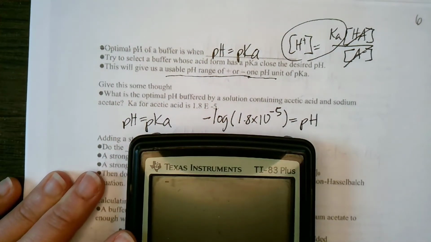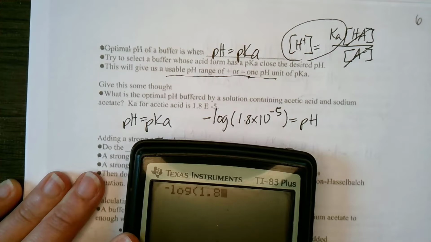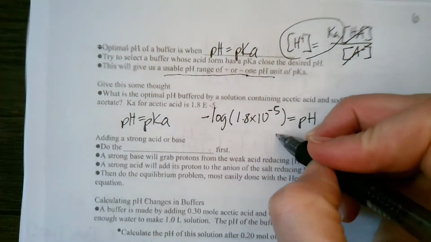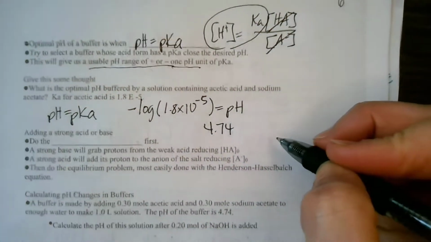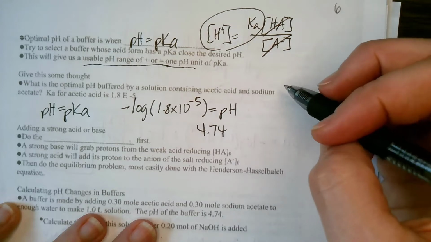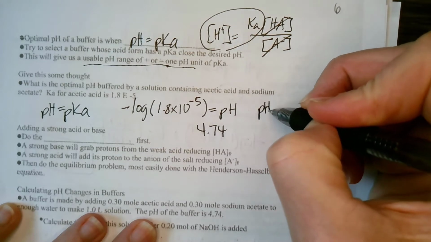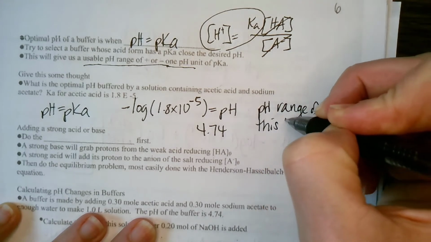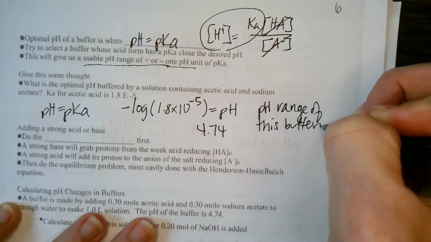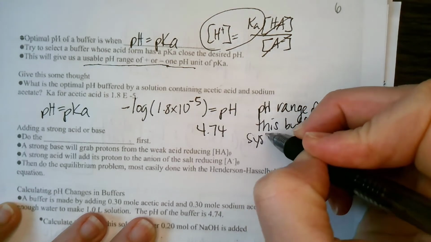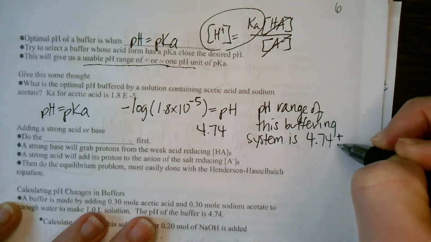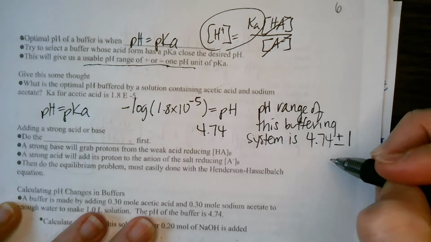The negative log of 1.8 times 10 to the negative 5, and we get 4.74. So the pH range of this buffer system is 4.74 plus or minus 1 unit.